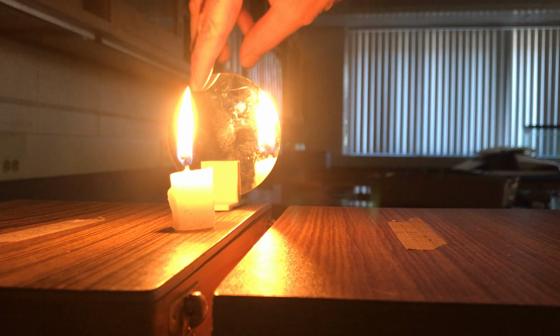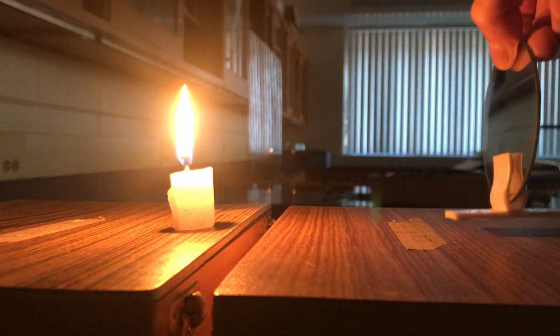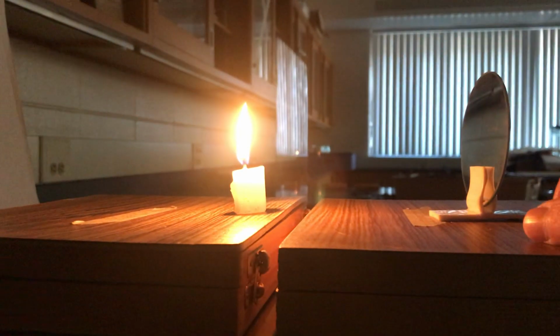If I flip the mirror around, it's now convex. And again, basically the whole screen gets illuminated. There's really nothing I can do, nowhere I can put this mirror. I'm moving the mirror back and forth. There's nowhere I can put it where I'm going to get a focused image on the screen because it is a convex mirror. It is diverging.